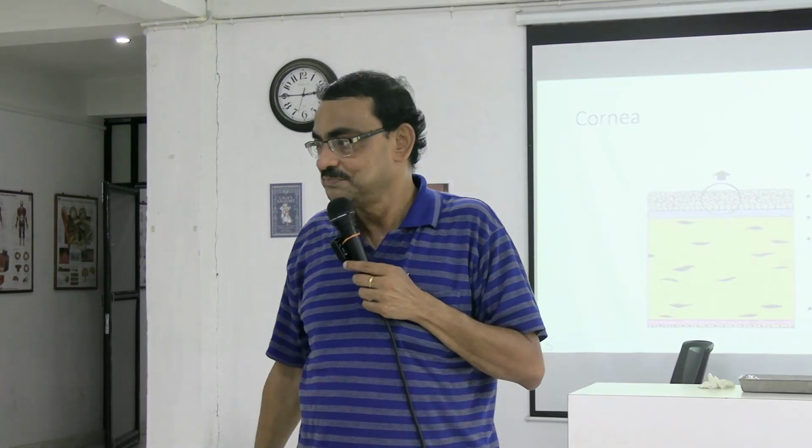But if it reaches the Descemet's membrane, what will happen? There will be protrusion of this layer, or during any surgery performed in the anterior chamber, there is an endothelial loss. There is protrusion of this layer. This is also a fibrous layer, the Descemet's membrane. So that layer will enter and it will form descemetocele.